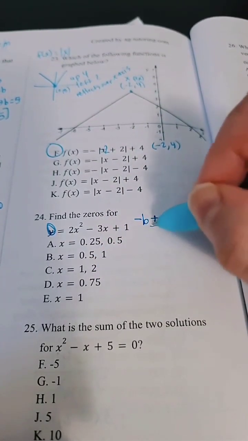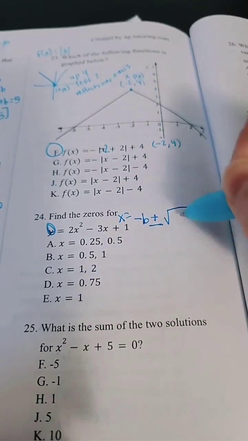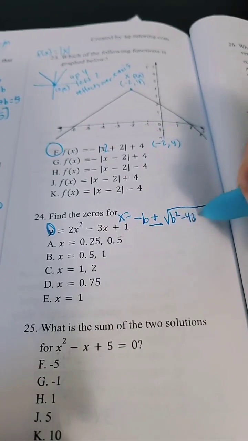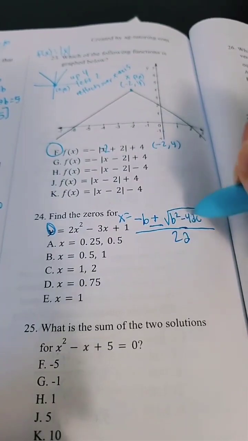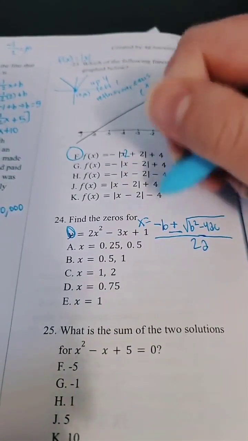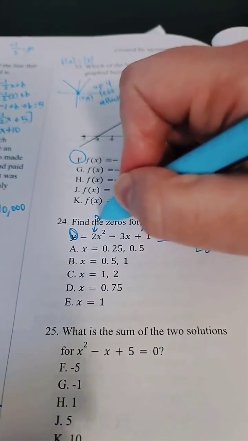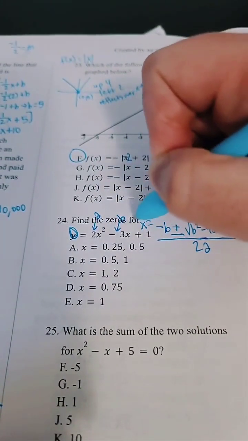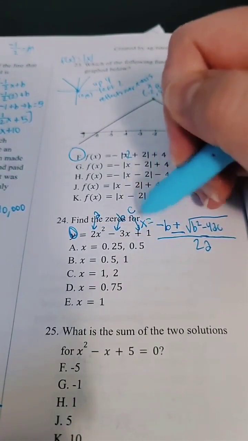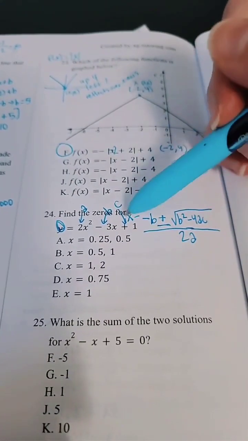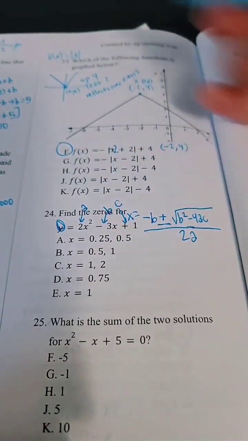So the quadratic formula says that we'll find what x is if we do negative b plus or minus the square root of b squared minus 4ac, over 2a. Now, to figure out what a, b, and c are, we just have to look at our quadratic. a is the number being multiplied by x squared, b is the number being multiplied by x, and c is the number floating by itself over here. So a is 2, b is negative 3, c is positive 1. Now, all we have to do is plug this into the quadratic formula and simplify it.